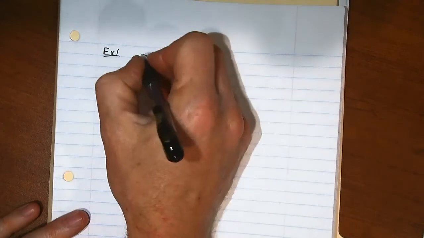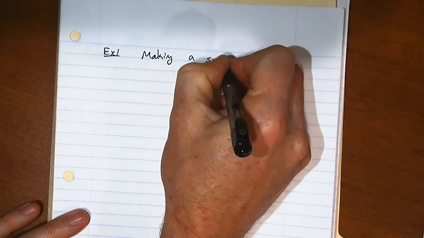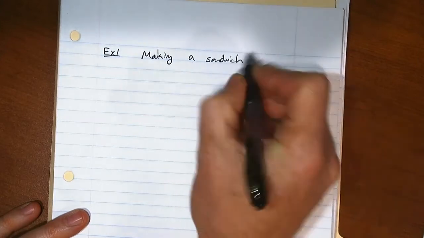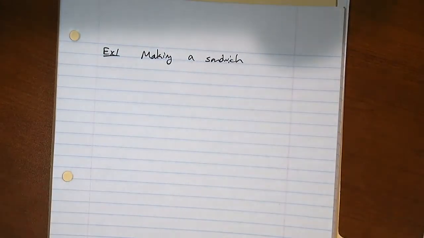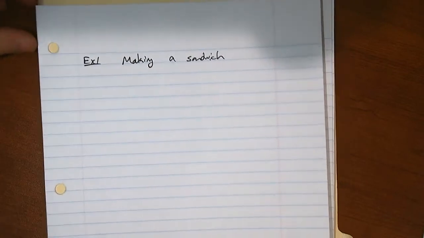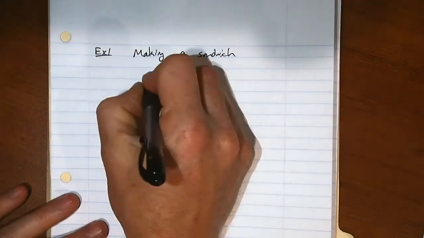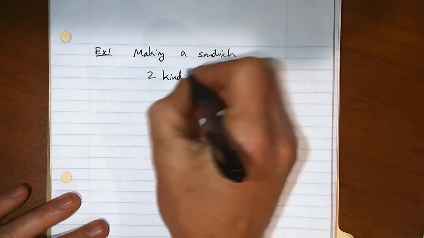All right, so let's take a look at a couple of examples. Here's example number 1, perhaps one of the most famous types of examples of this sort of problem. I'm going to make a sandwich. When I make my sandwich, at this particular place where I'm making it, maybe it's in my kitchen, maybe it's at a restaurant, maybe at Subway, whatever it is, I'm given the option of 2 types of bread. So I can have white or I can have wheat.